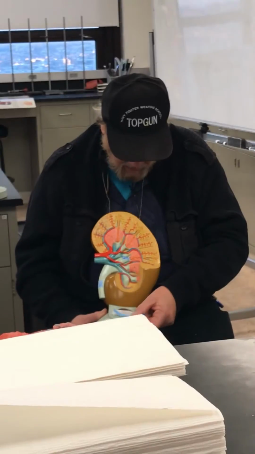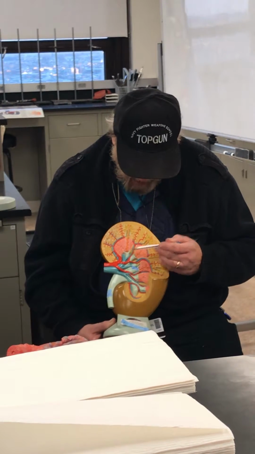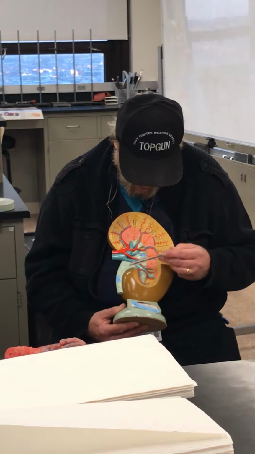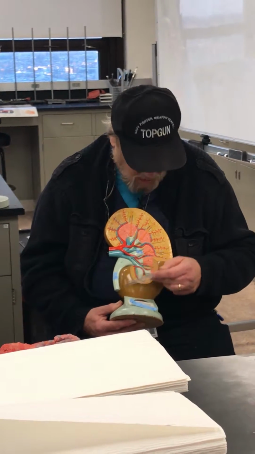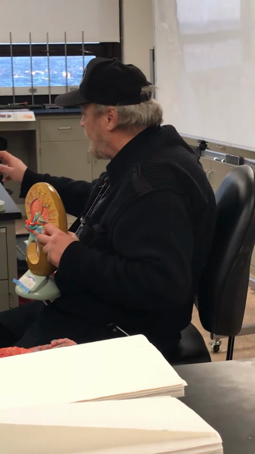We're seeing the pyramids, the minor calyxes. Can't really make out the major calyxes or the renal pelvis. And again, this is the ureter. Okay. So some models are better. This is really the nicest, but the other ones have some merit.